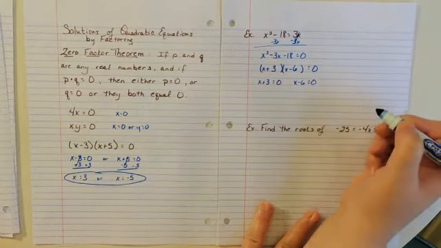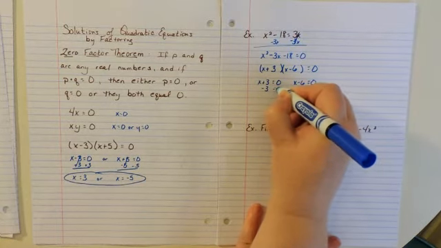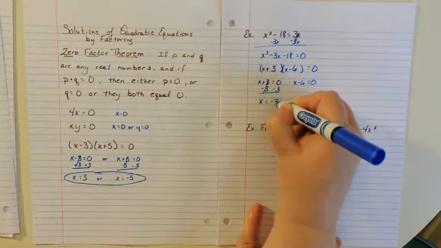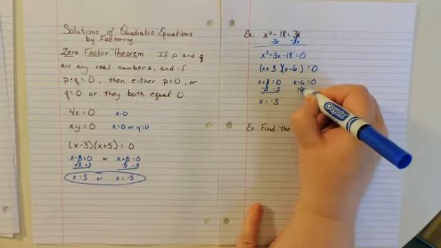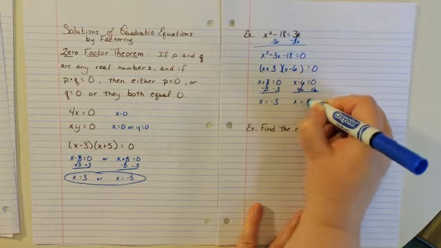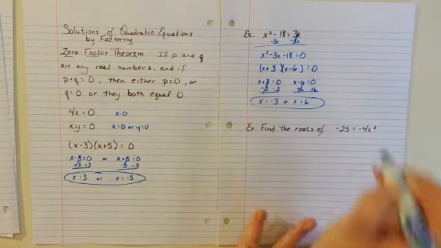And we'll have two solutions for x. In this case, x equals negative 3. And in this case, x equals positive 6. So that will be your answer.